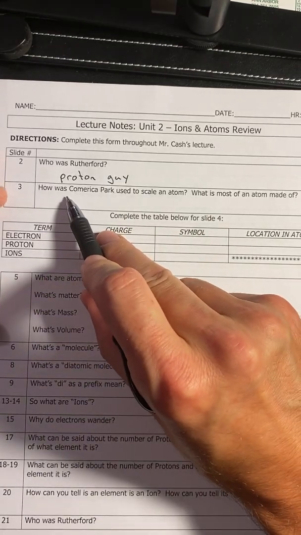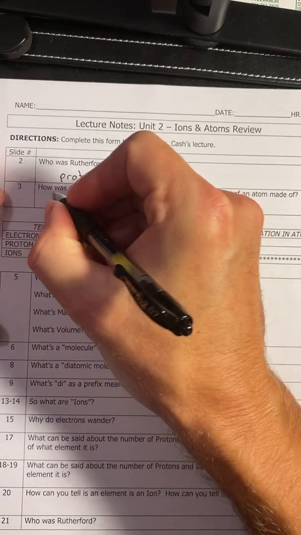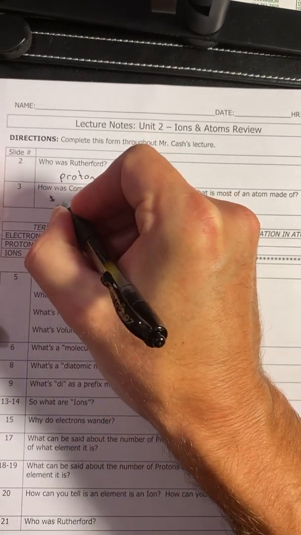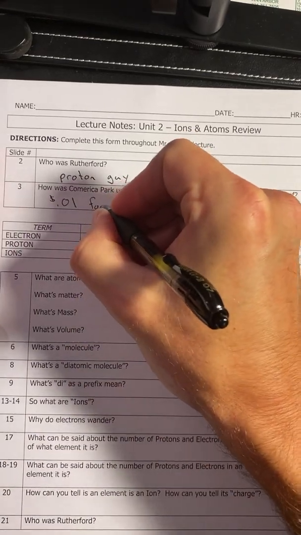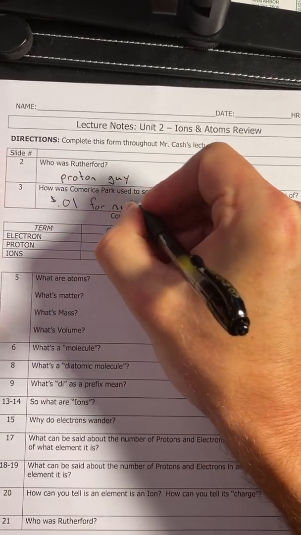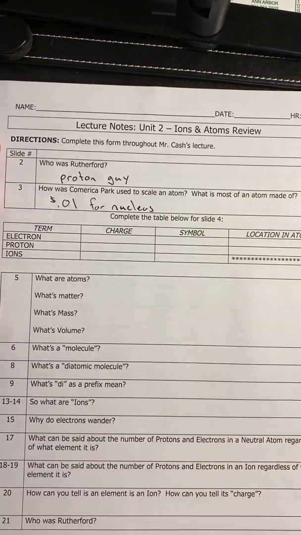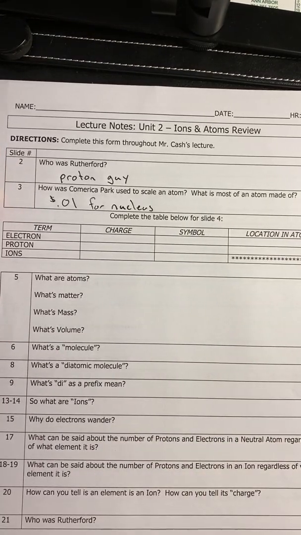So, how was Comerica Park used to scale an atom? We're going to say one penny for the nucleus, and that's the protons and neutrons, the bulk of the atom, right?